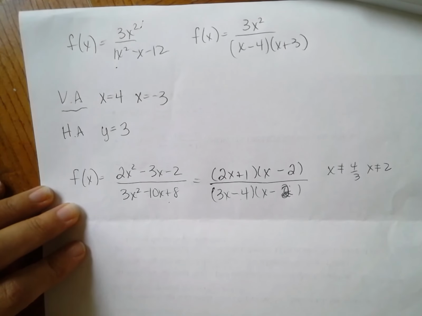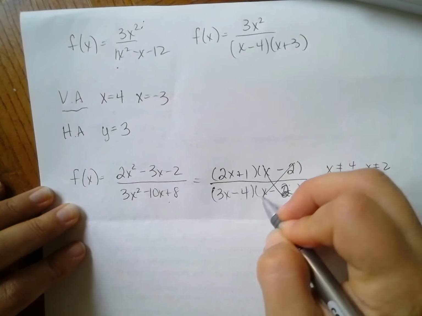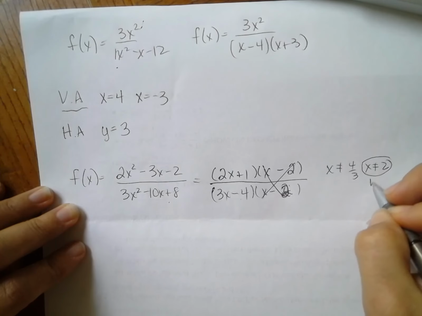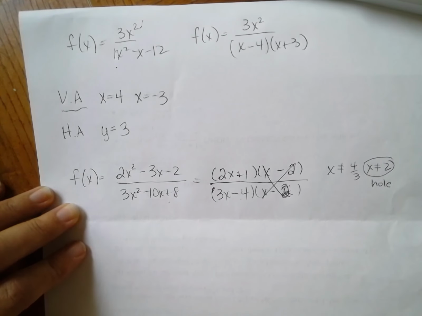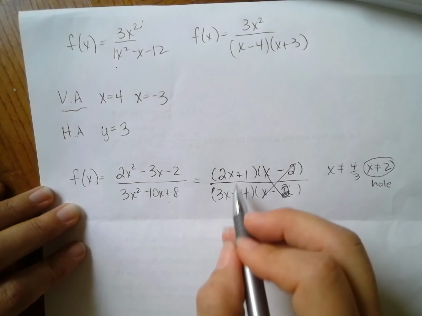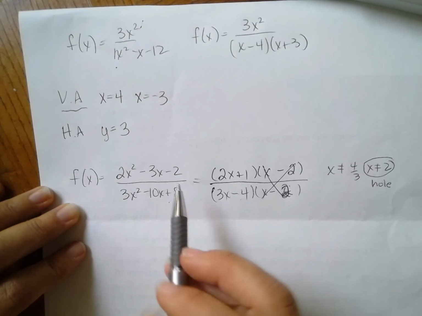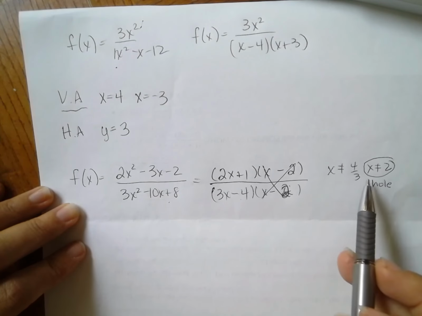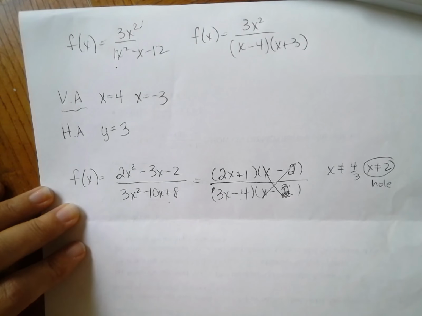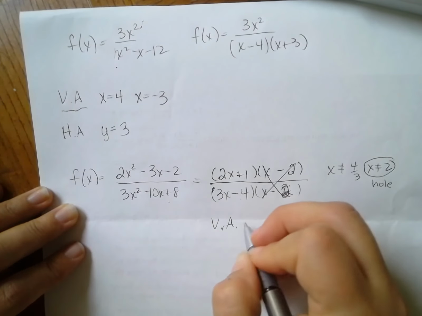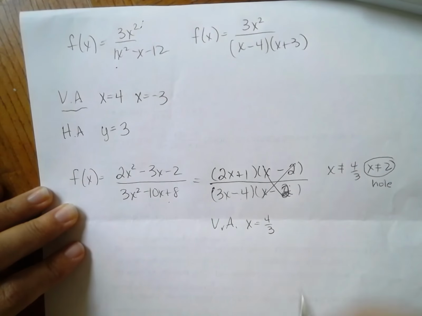But before I can see my vertical asymptote, I need to do this essentially. So what I'm going to find here at x equals 2 is a hole. We'll look more deeply at those in a little while. And then these two are left, so that simplifies to this. So this graph here will look identical to this graph here, except for at x equals 2, where if I zoom right into it, I'll see that there's a little space in there that's undefined. So I'm going to get a vertical asymptote only at x equals 4/3. So that's my vertical asymptote.